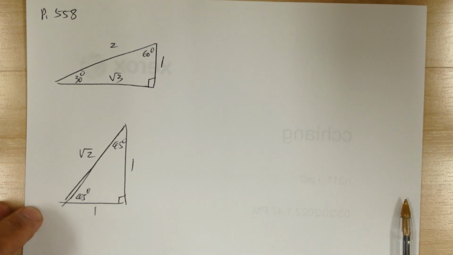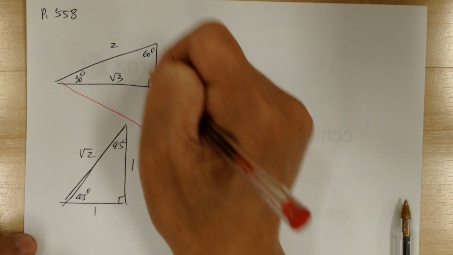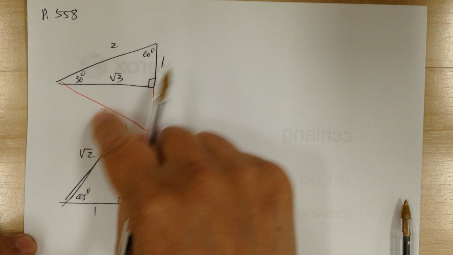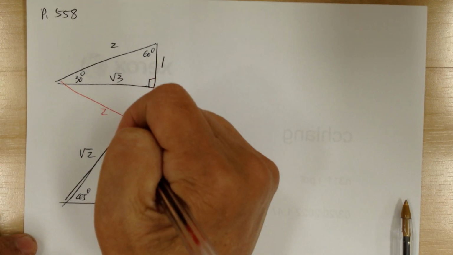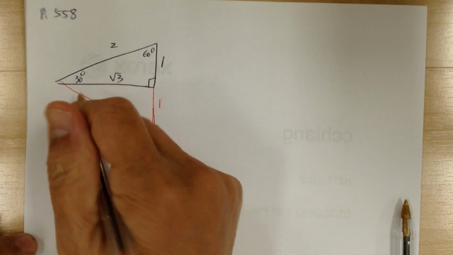Now, where this came from is the equilateral triangle. See, this came from that. So if it's 2, 2, 2, right? And you cut in half, that's where this came from. And this one is the same thing. It came from a square, so you cut it in half.